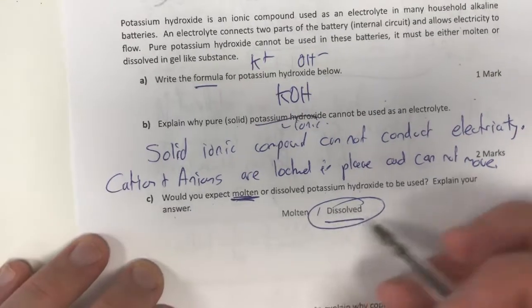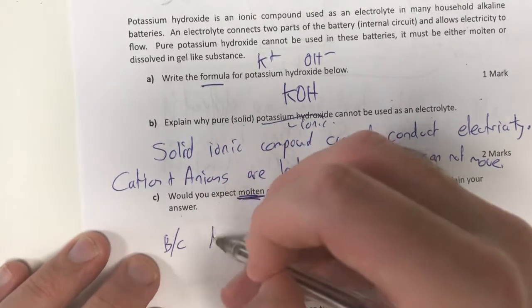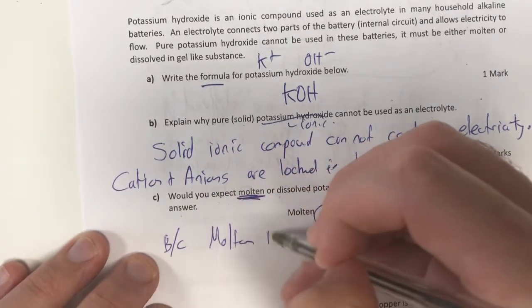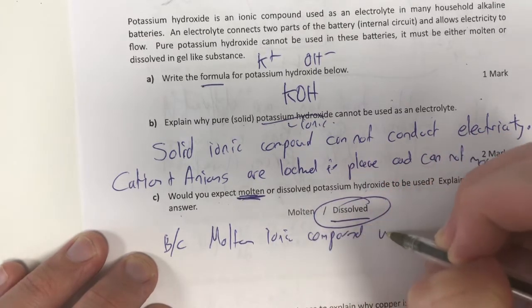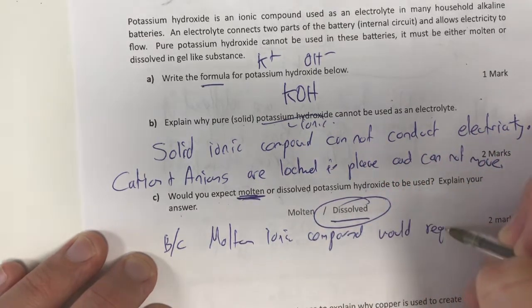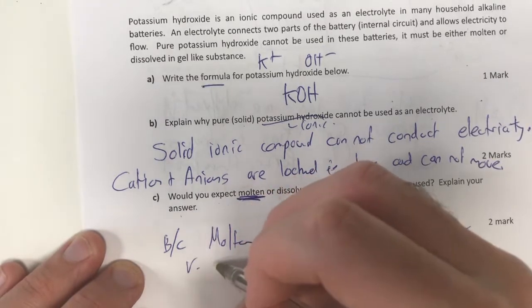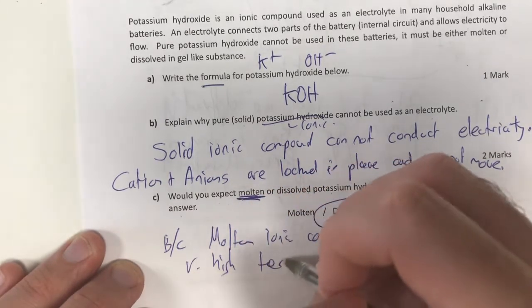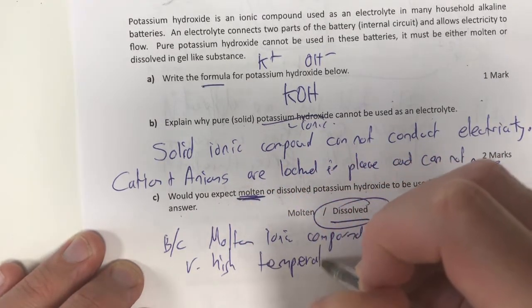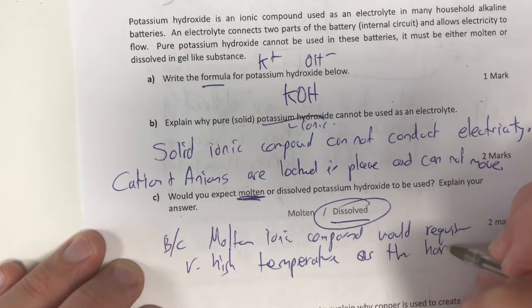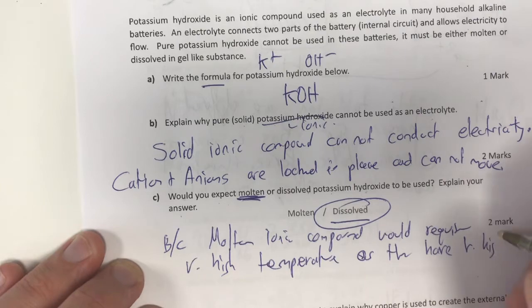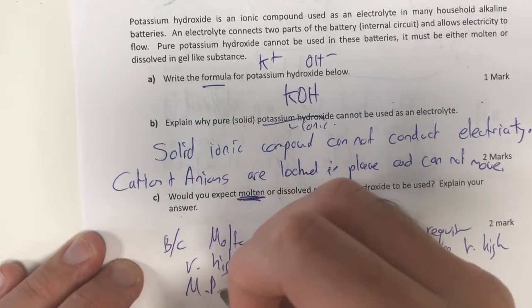So you say dissolved because molten ionic compounds would require very high temperatures as they have very high melting points.